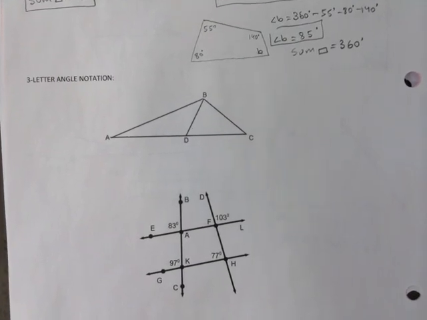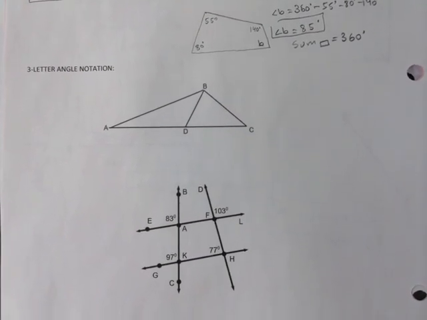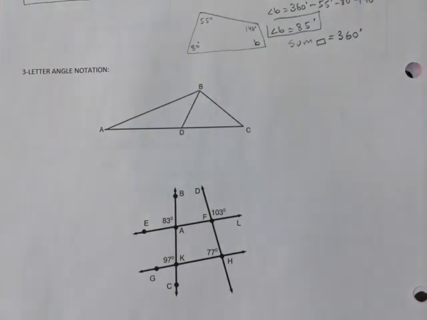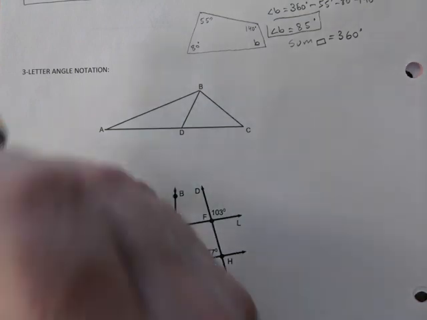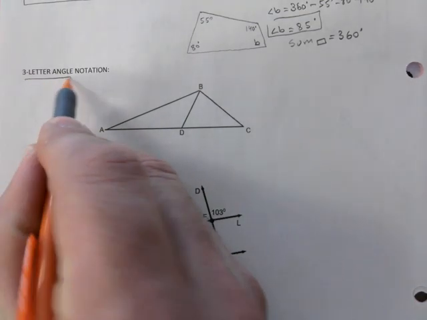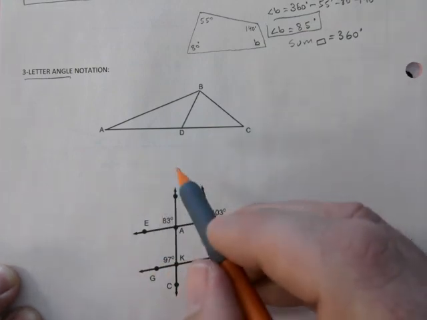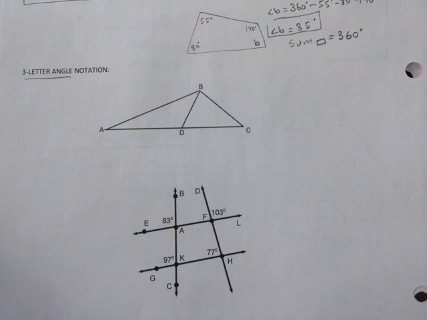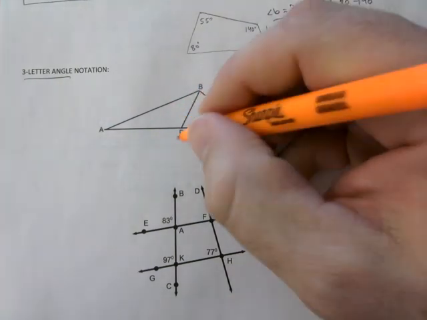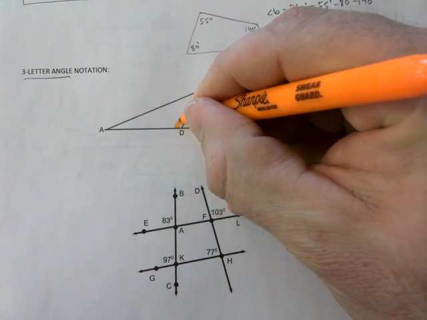Three-letter notation. You need to know this one. The test will most likely have at least one question, if not more, that use the three-letter angle notation. For example, if you want to refer to this angle right here, I'm going to use a highlighter for that.